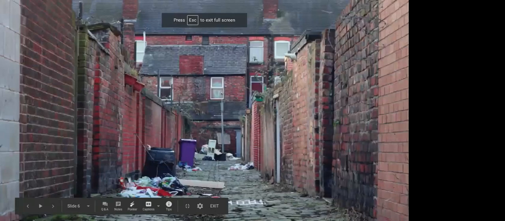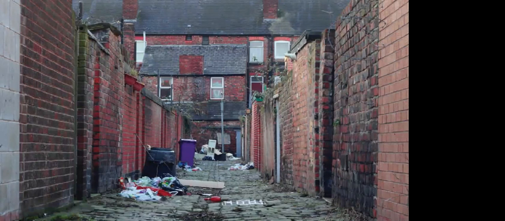Welcome to my home. This is the alleyway where I live. Take a look around. What do you see? So guys, what do you see in this picture? Oh yeah, I see trash. I see a garbage can.